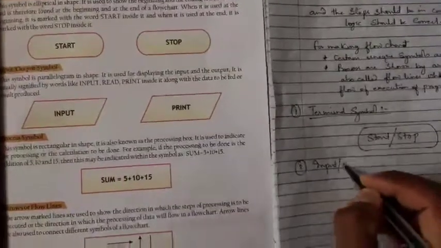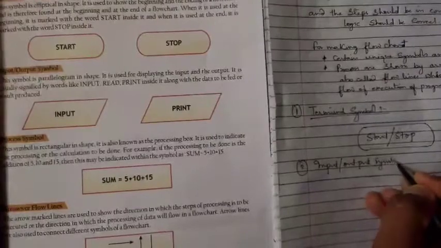The next symbol is the input output symbol. For doing input of any data, this symbol will be used.